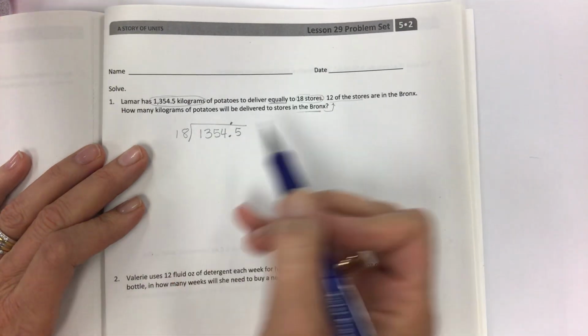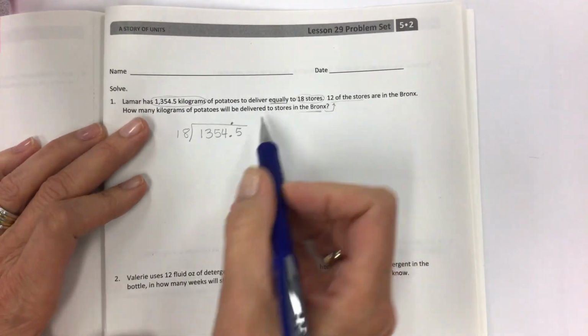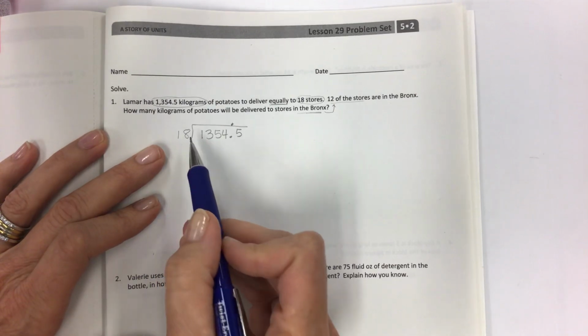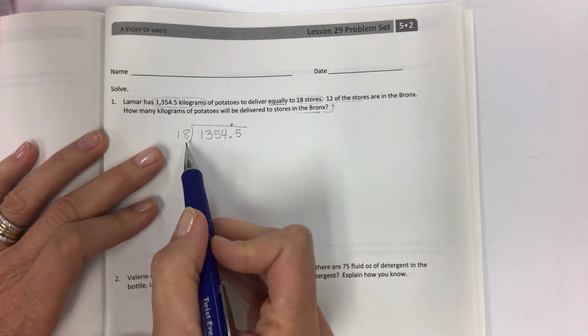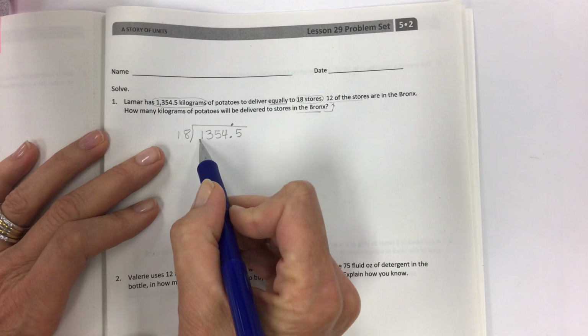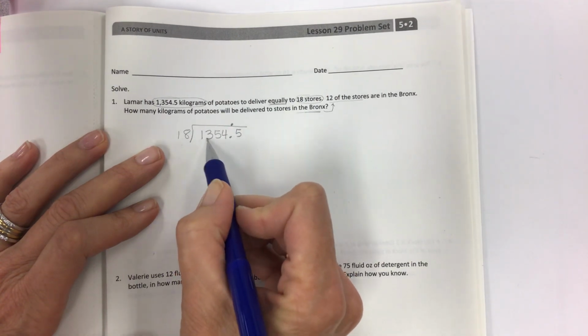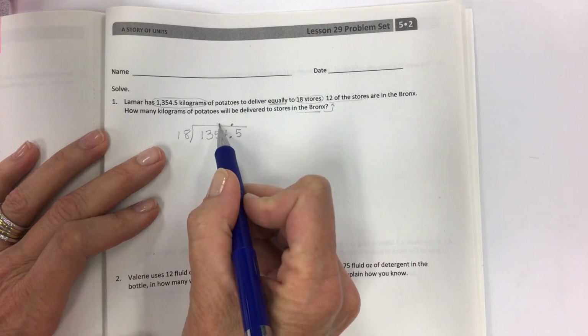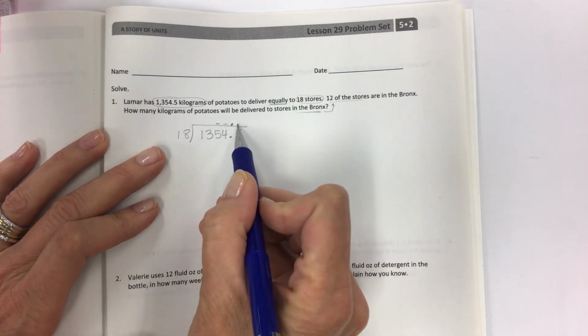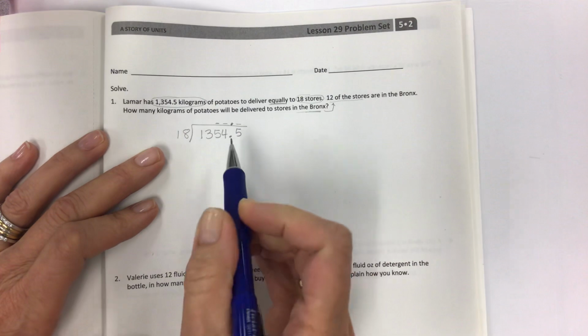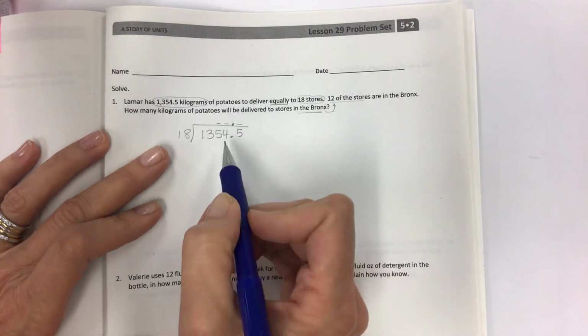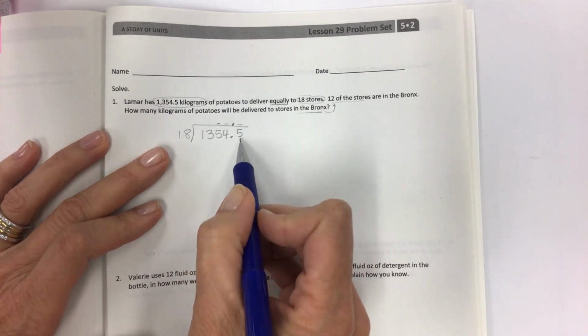So as with the strategy before, if I was to round the divisor first, I would use a roughly 20 in my head. I would be looking here, can't put a digit here, can't put a digit here because 13 is less than 18, so I'm going to have a digit here, here, here, and maybe more if we have to annex a 0. But that option is always available to you.